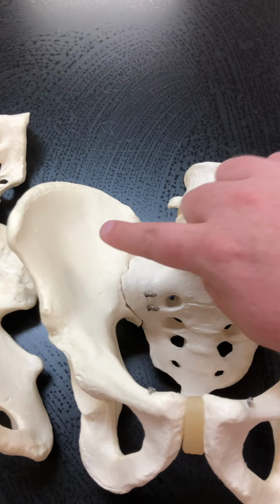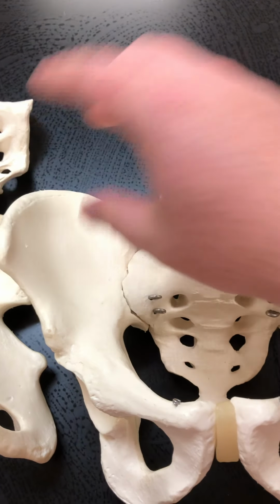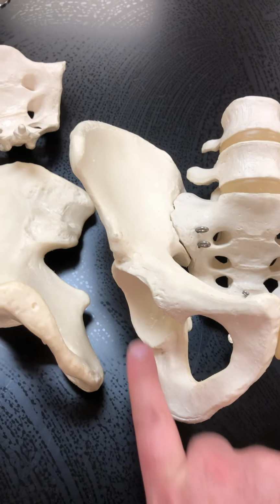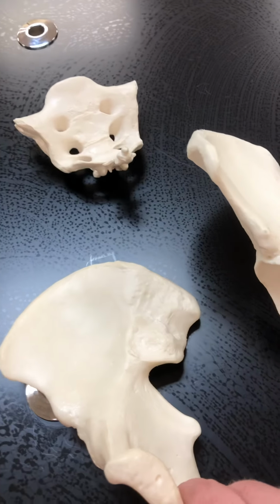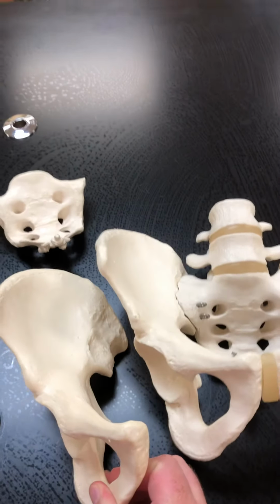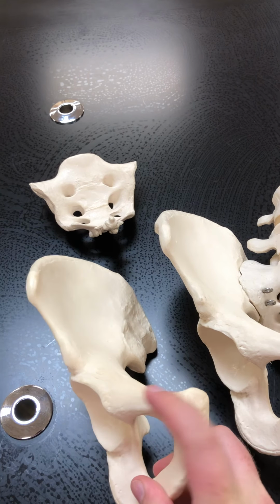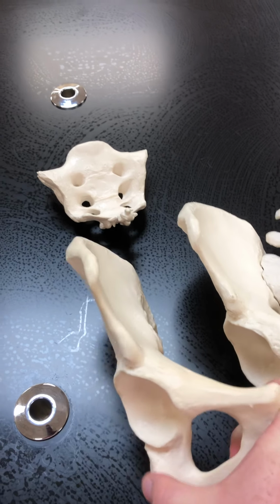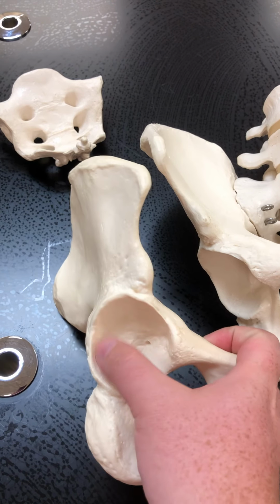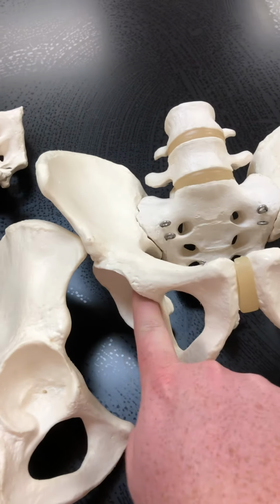The major bones, we have the ilium, this large portion up here. Then we have the pubis in the front, and then the ischium in the back. So looking at the half model, the ilium up here, holding it like this, you can see how they fit together. So right here, this front portion is the pubis, and the back portion is the ischium. All three of them articulate in this area right here called the acetabulum, this big socket where the femur will fit into.